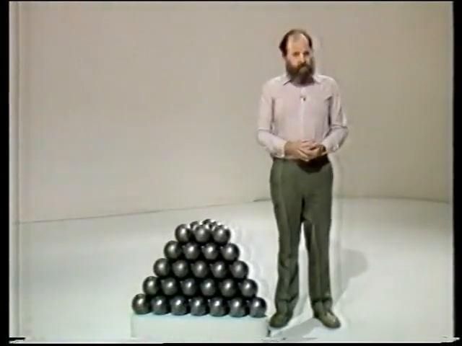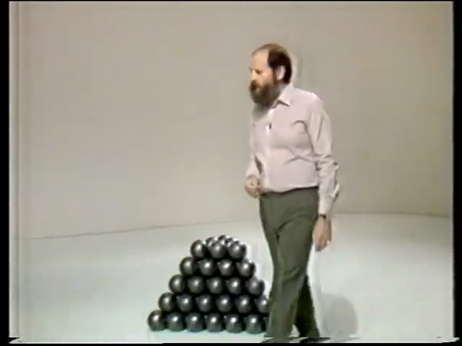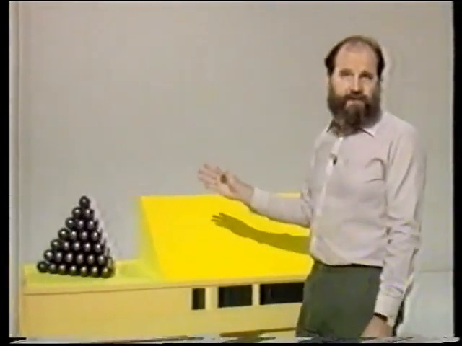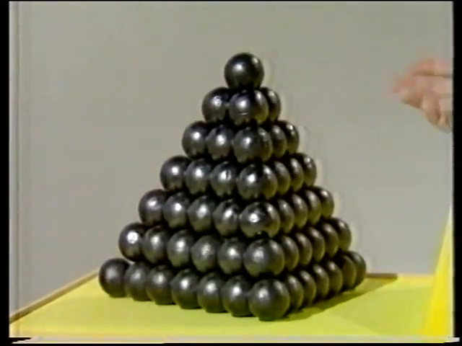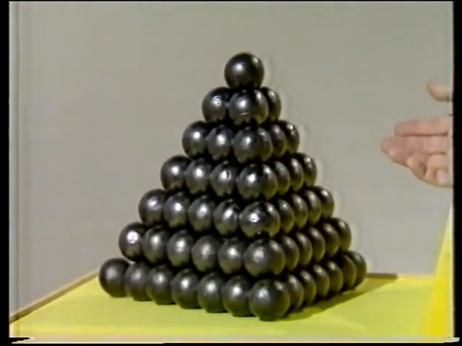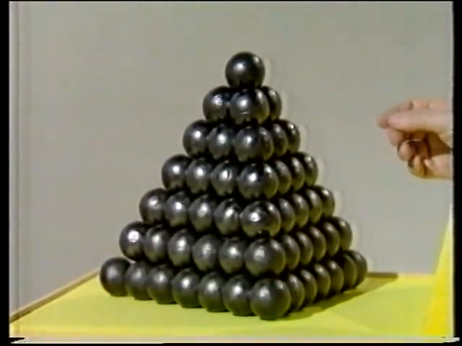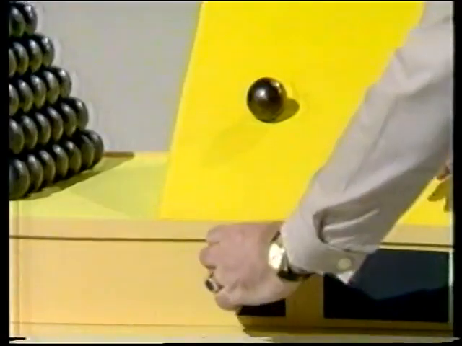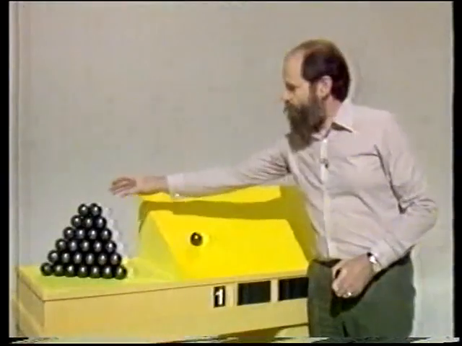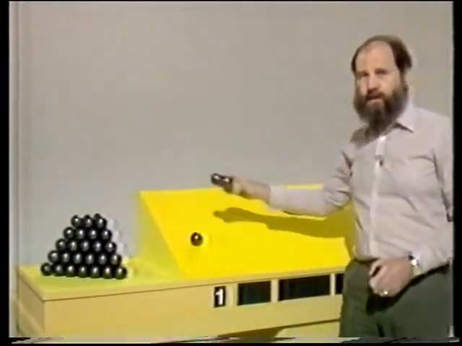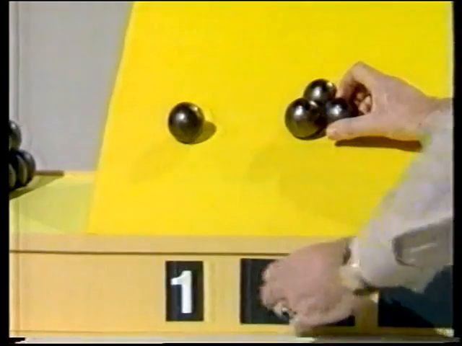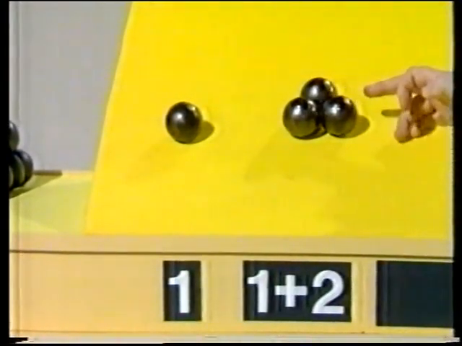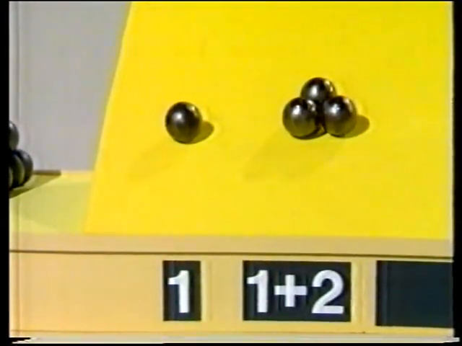All right, let's look at the first problem. It's perhaps easier to see what's going on if we look at this model. We've stuck the balls together in layers so that we can look at each layer in turn. In the first layer, there's just 1. In the second layer, there are 3, which is made up of a row of length 1 and a row of length 2.